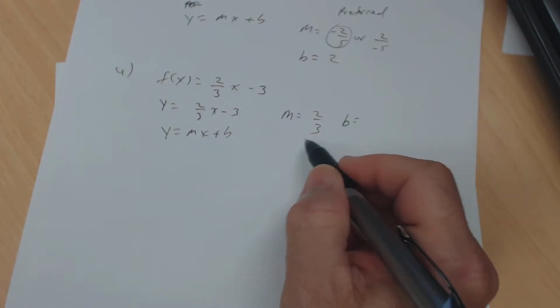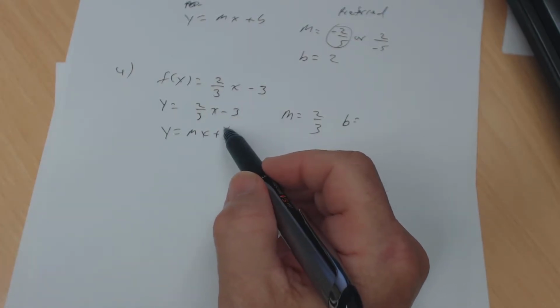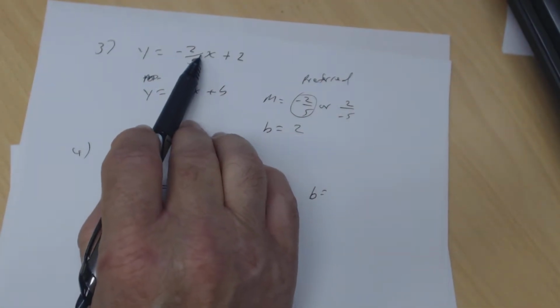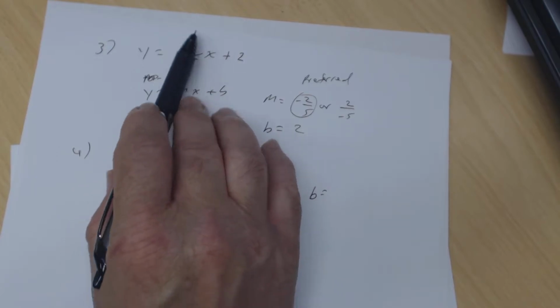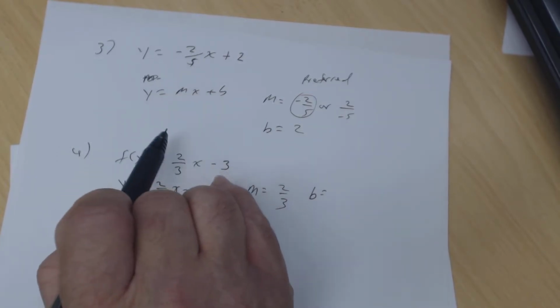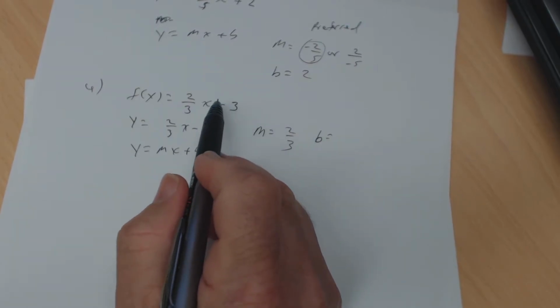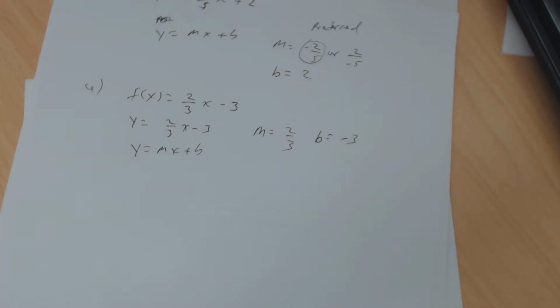Now be careful with the y-intercept. The y-intercept is not 3. The y-intercept is a negative 3. You got to keep that sign with it. Just like when you did this, you didn't say the slope was 2/5. You said the slope was negative 2/5. It's that number you're multiplying the variable by. The y-intercept is that constant. So my constant here is a negative 3. Okay? All right, now let's graph number 4.